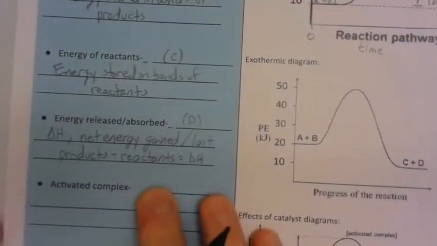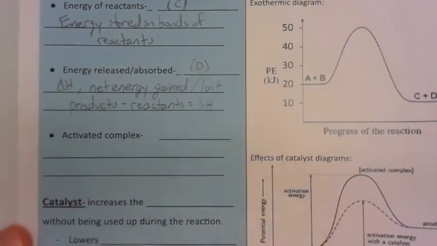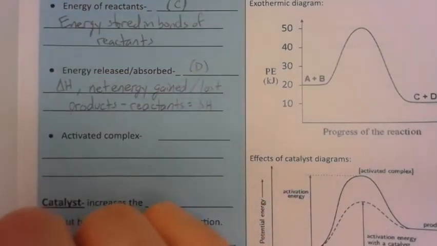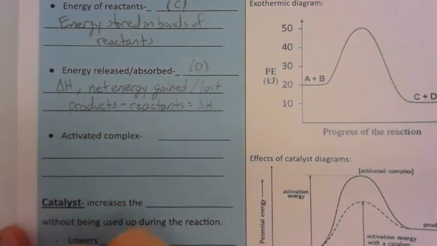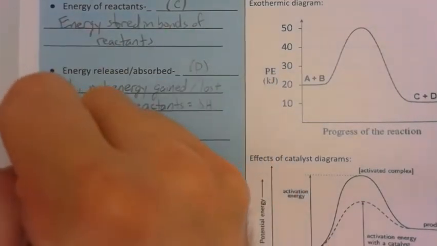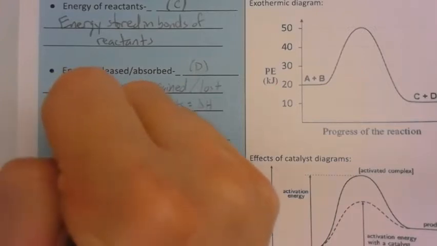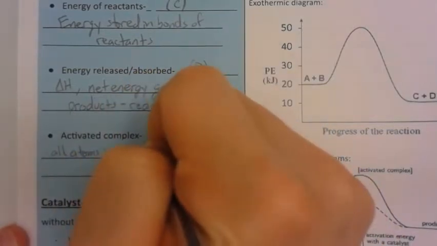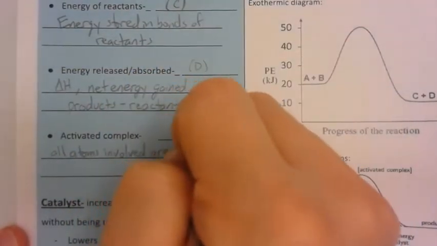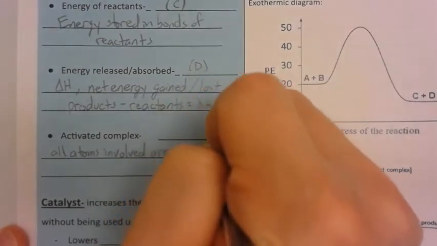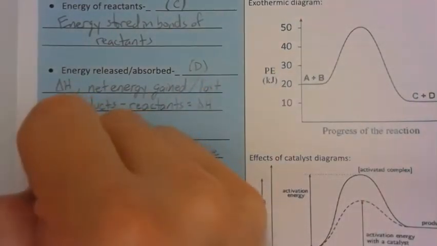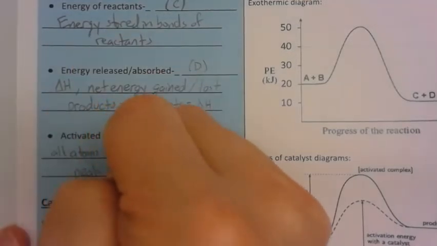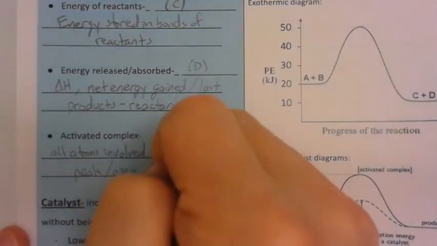Okay. And then the last term that we're going to talk about is something called an activated complex. This is the point at which all reactant bonds are broken and no product bonds are formed. So all atoms involved are separate. This is the peak or apex of the diagram.